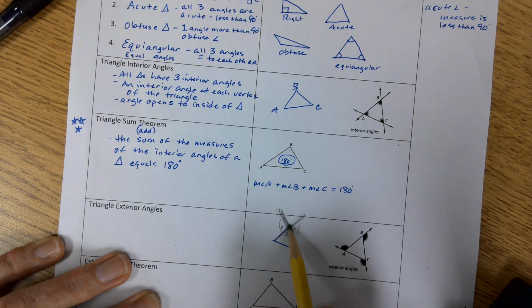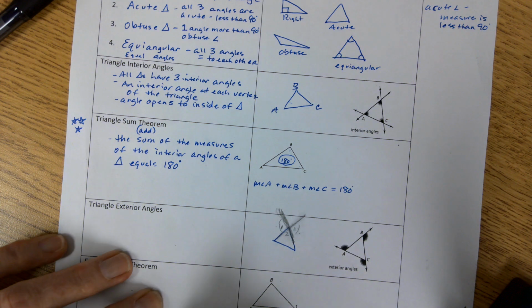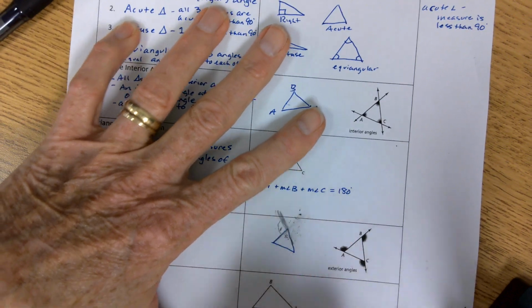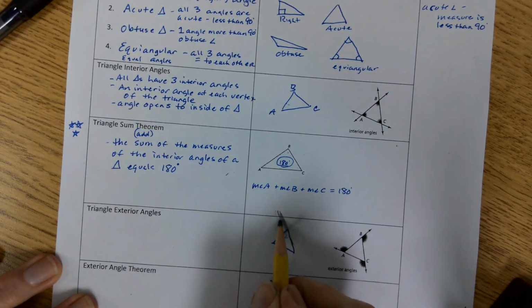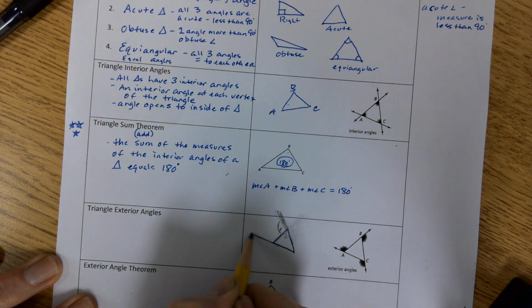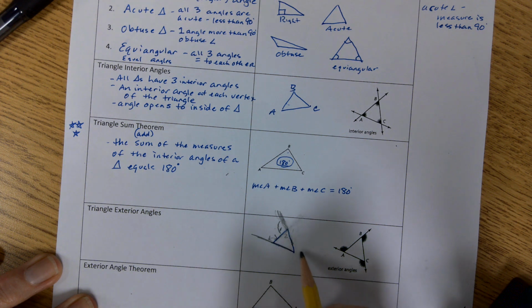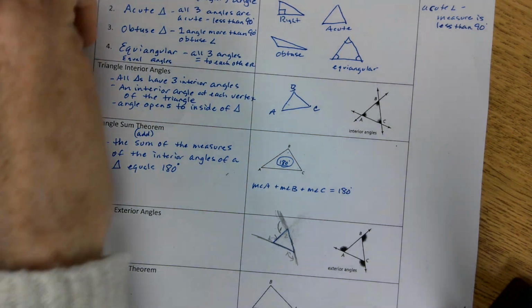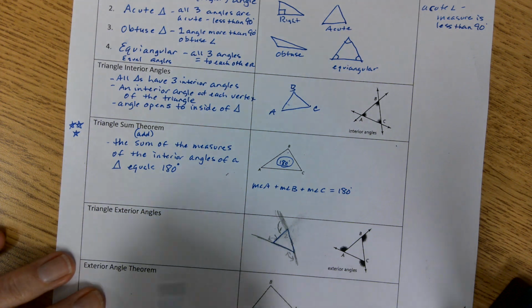It doesn't matter which side you extend, but only extend one side at each vertex. Okay? We don't want two at each vertex, just one. So I'll leave it this way. I've got an exterior angle here. There's my interior. I'm going to extend this side here. Here's my exterior angle, right? Got an exterior angle. And then I can do this one. It really doesn't matter which side you extend. And this is my exterior angle. So you have one exterior angle at each vertex.